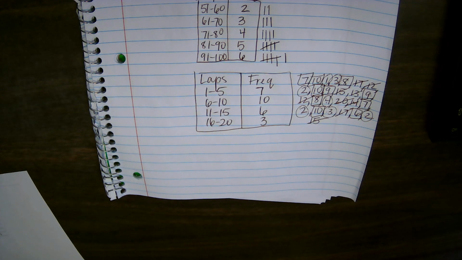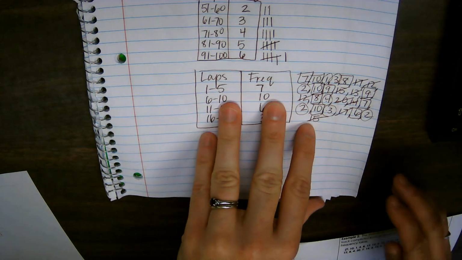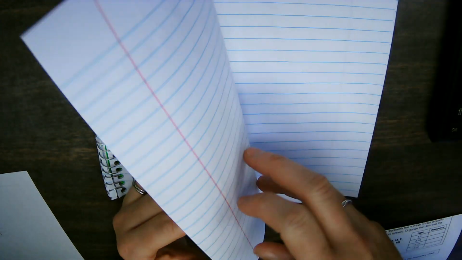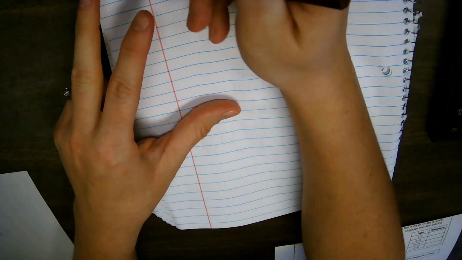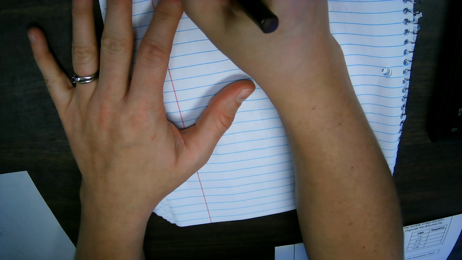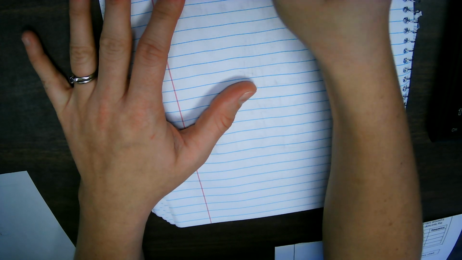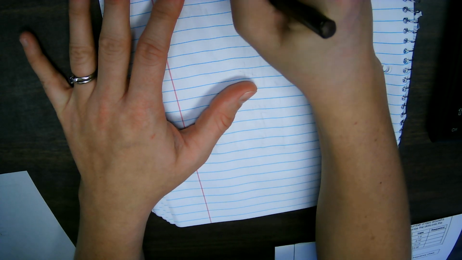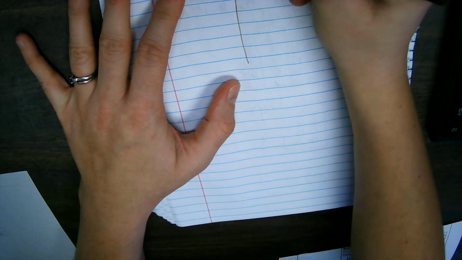Now, going the other way, if we were to make a list from them, so if your list were the number of awards and the frequency, so this is how many people won this many awards.